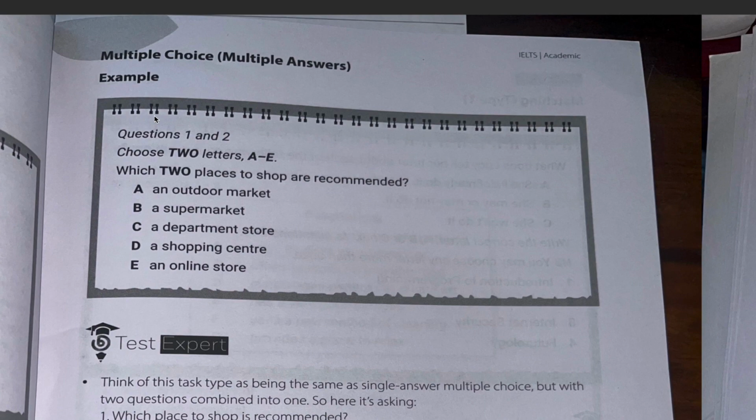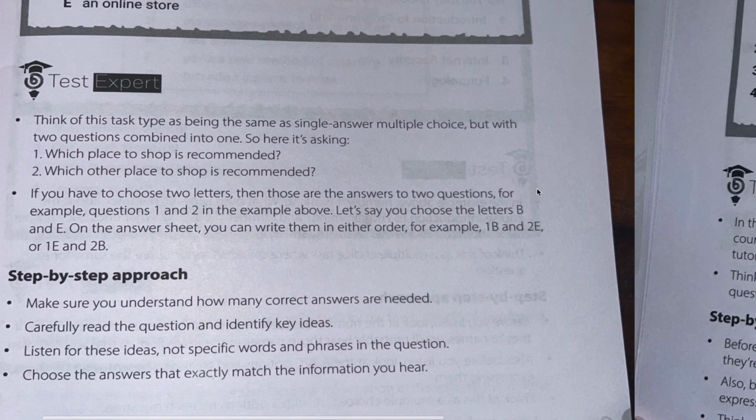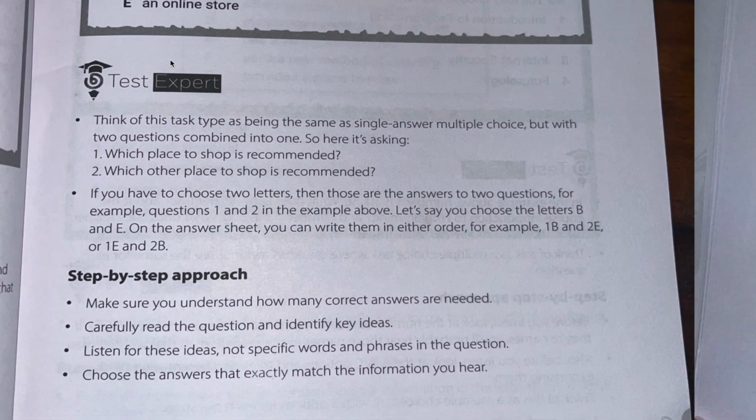Like I discussed at the start, there might be some multiple choice questions which have more than one answer. So how are you going to attempt that? Choose two letters from A to E. So you need to choose any two letters. What places to shop are recommended? Which two places? See, they have even made it bold, right? So you will be selecting two of them. Test expert: think of this task as being the same as single answer, but two questions are combined into one. Which place to shop is recommended, and which other place? So that's two answers, right? That's what they're saying.